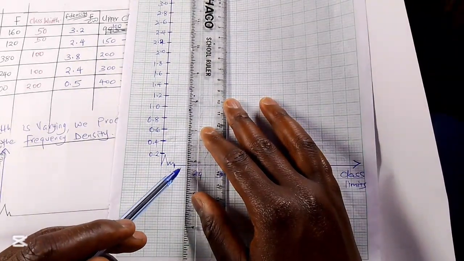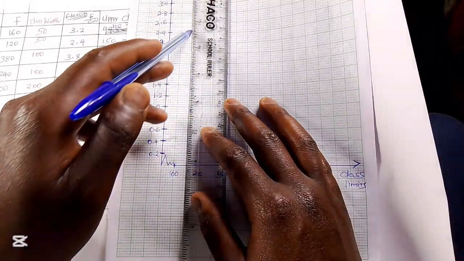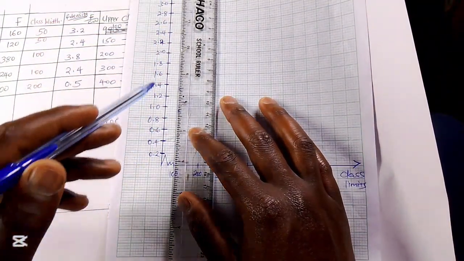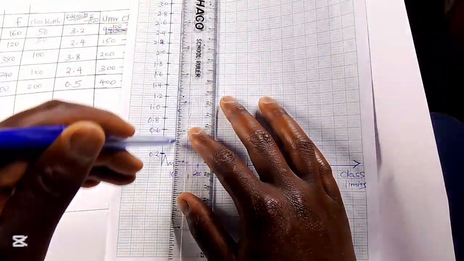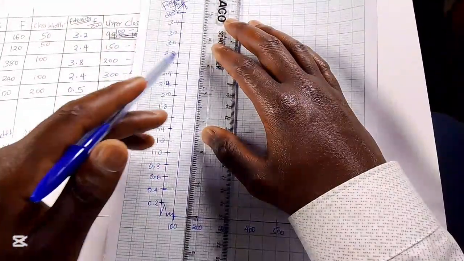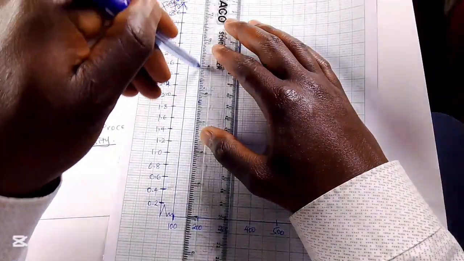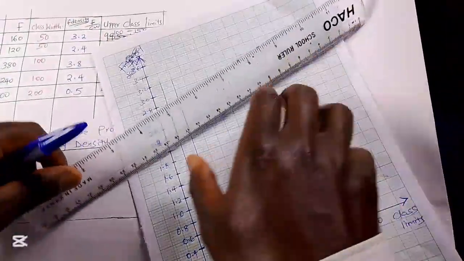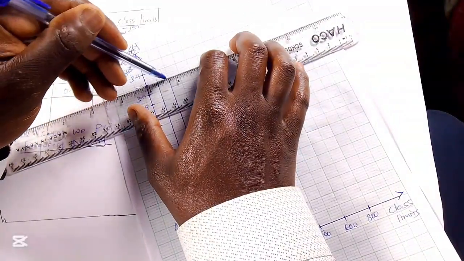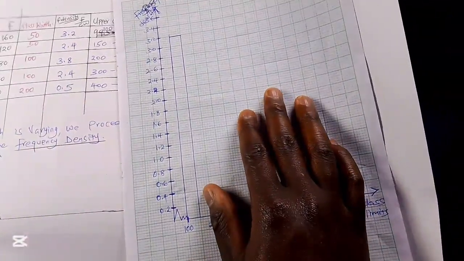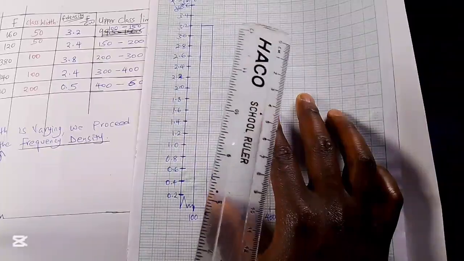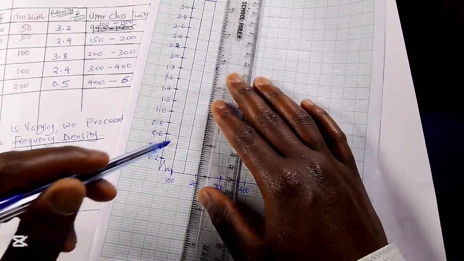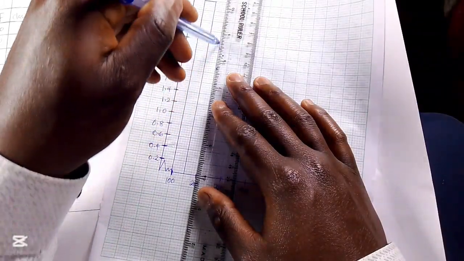So we will draw a bar from 100 to 150, with the frequency density being 3.2. Let us draw it up to there. The second will be 150 to 200, which will be 2.4. 150 to 200 reaches up to 2.4.